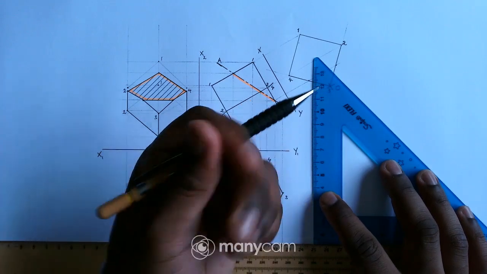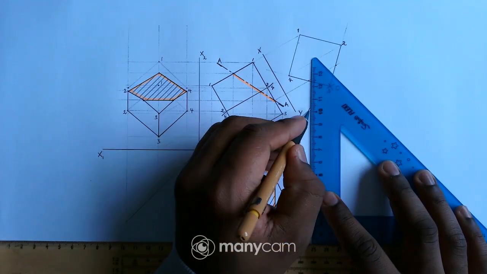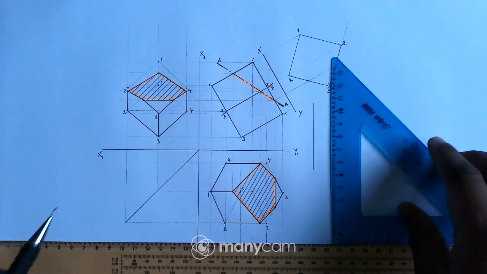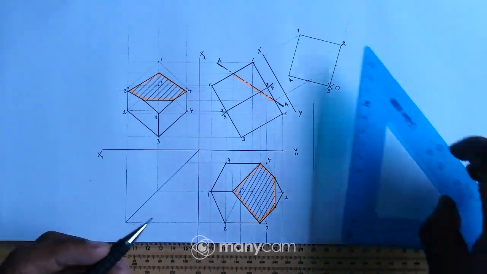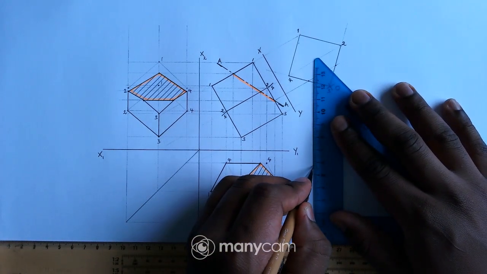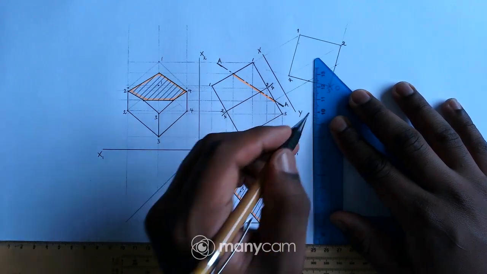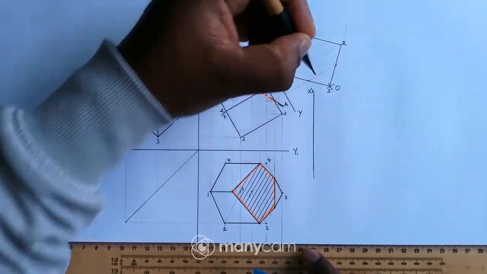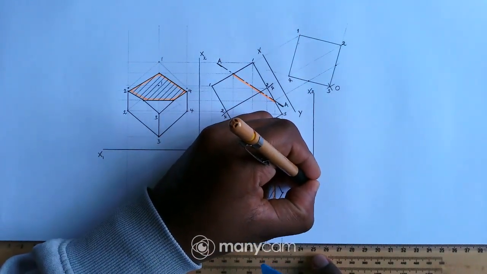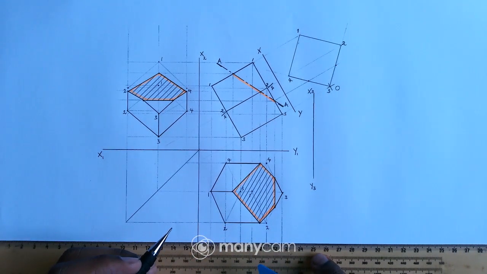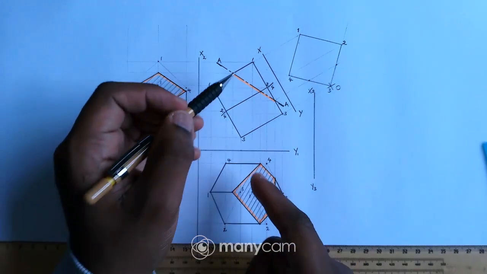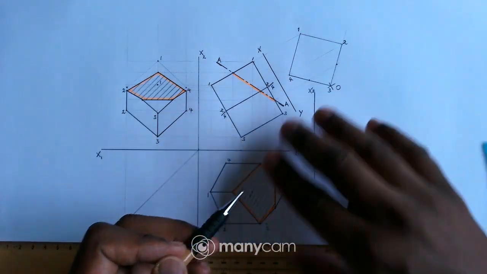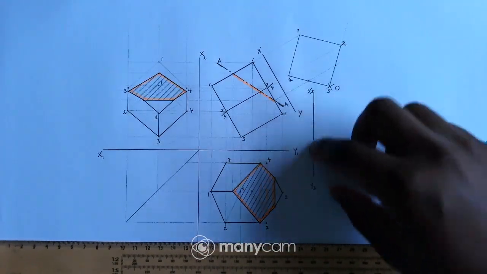So I'll just add an XY line there, somewhere here, anywhere, like that. So I'll label this line X3, Y3, right?